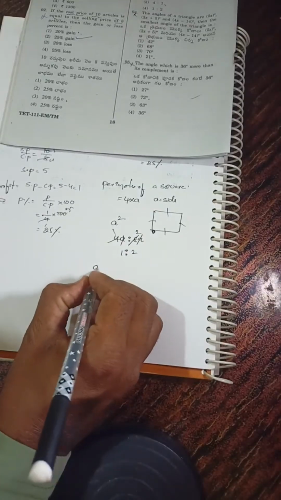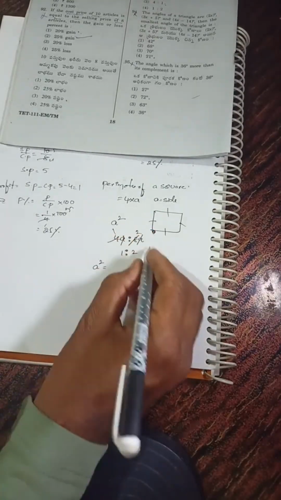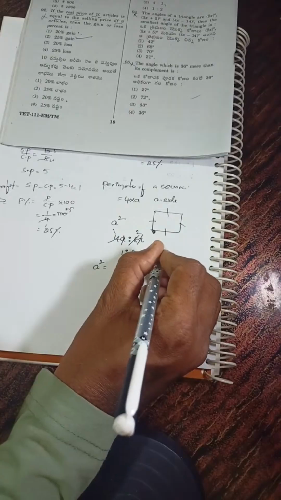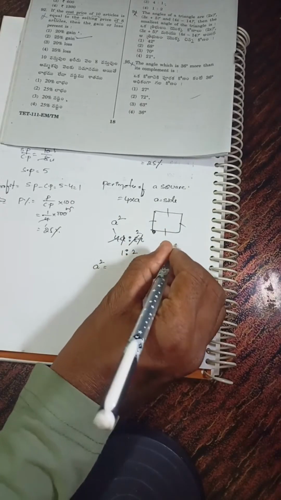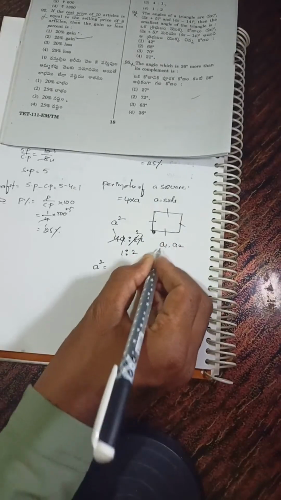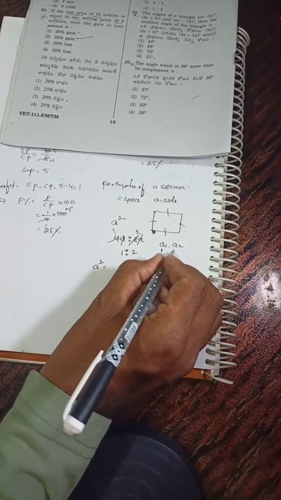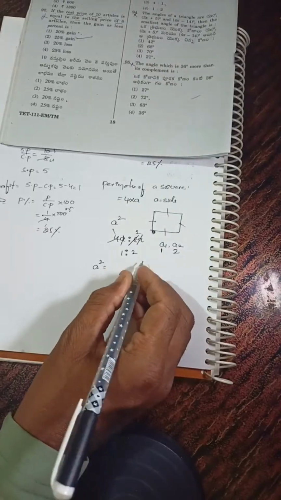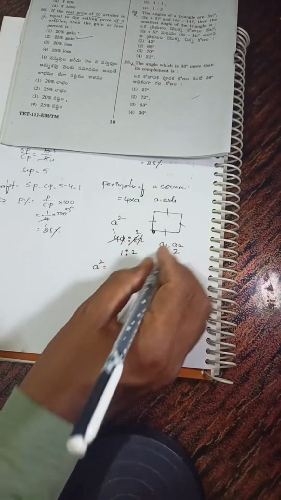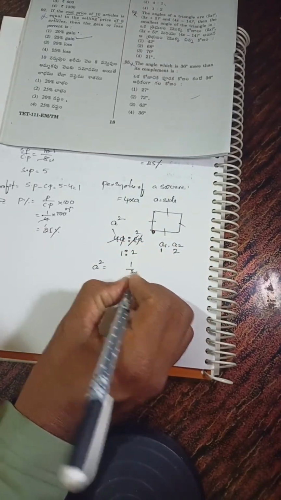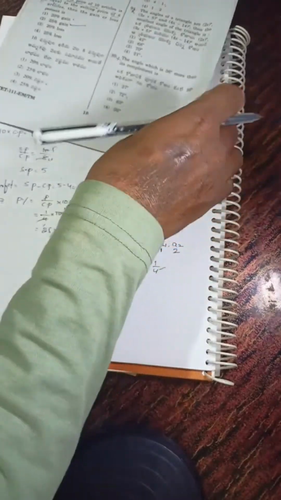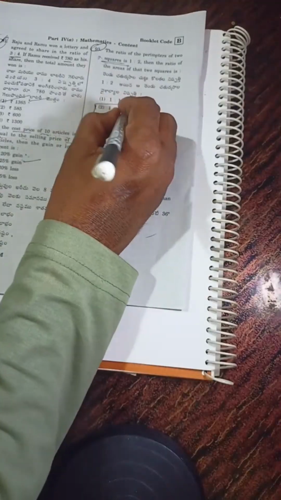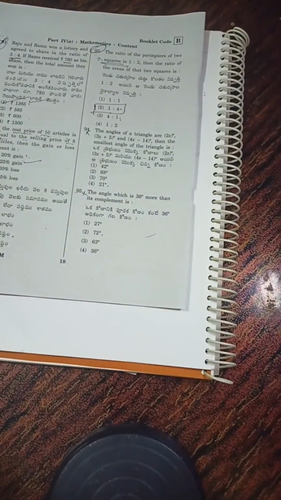Taking the first square as a1 and the second square as a2, what are we getting? For the first square the perimeter is 1, for the second the perimeter is 2. So each side is 1 and 2. Area is a square, so we write 1 by 2 whole square. So we get the answer 1 by 4. That is, 1 is to 4 is the answer. The ratio 1 is to 4 is the final answer.